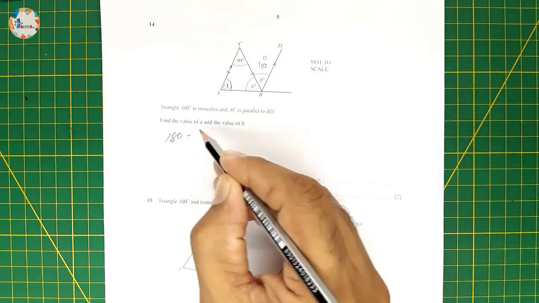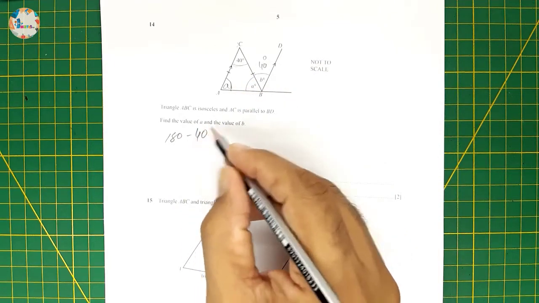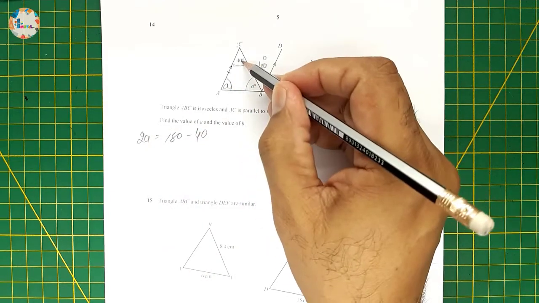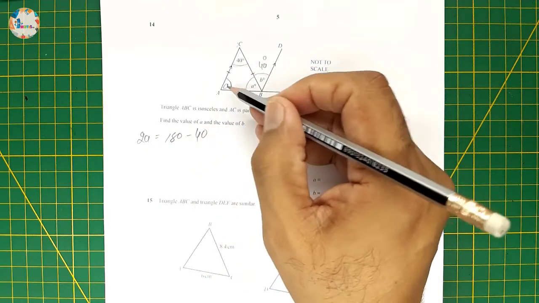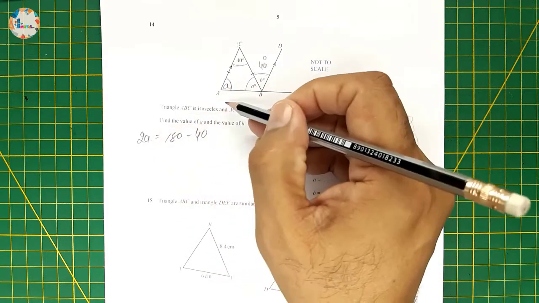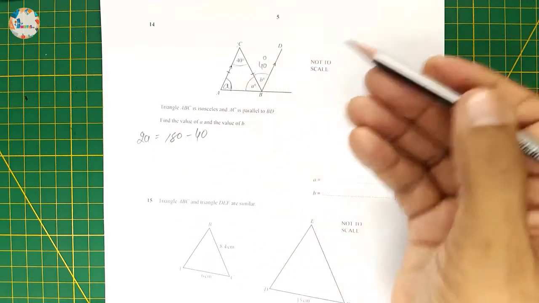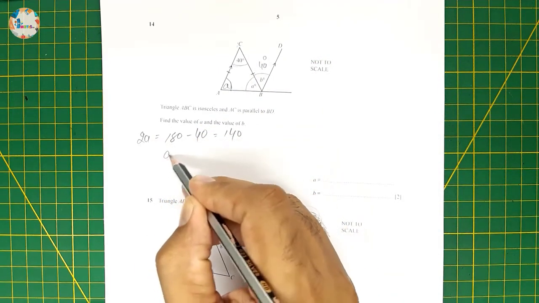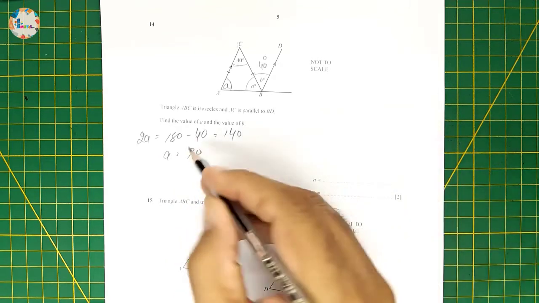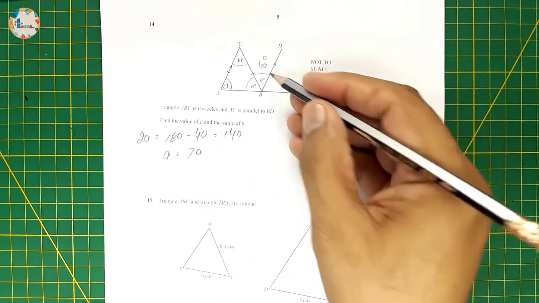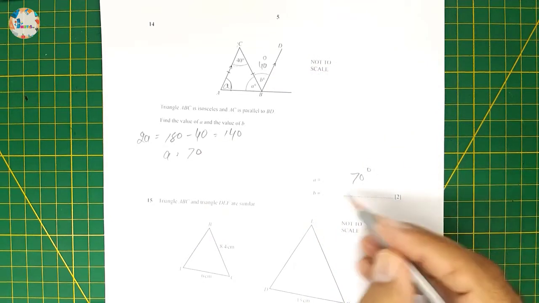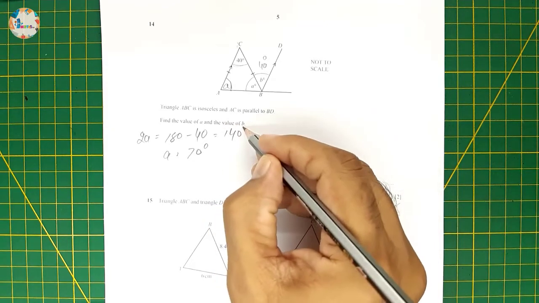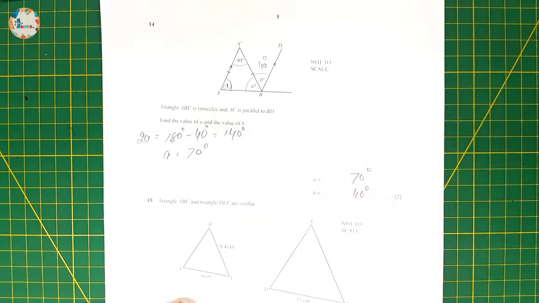So 180 minus 40 will be equal to 2A, because A plus 40 will be equal to 180. So these two angles, if we subtract from 180, we will get 140. So A will be equal to 70. So A is equal to 70 degrees, and B is equal to 40 degrees. This is our final answer.